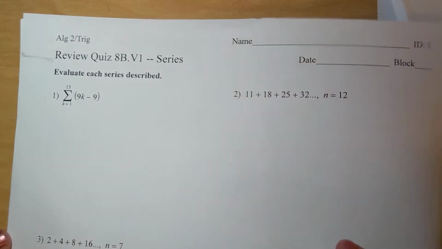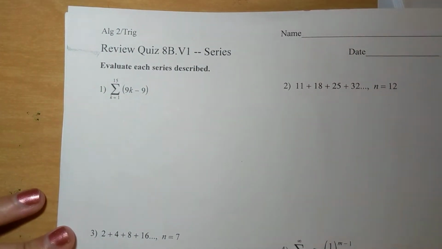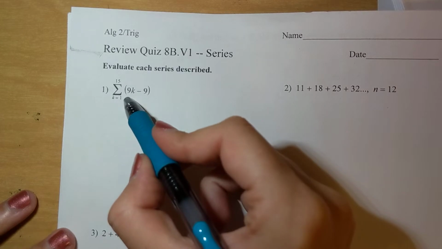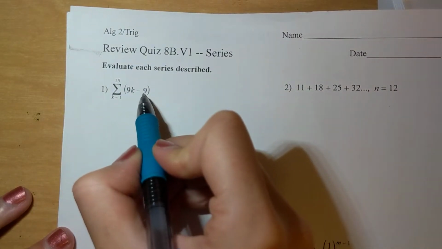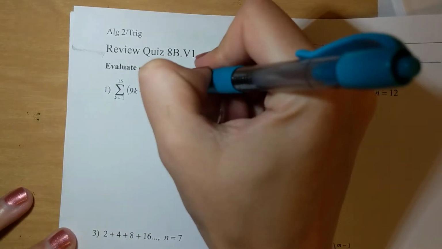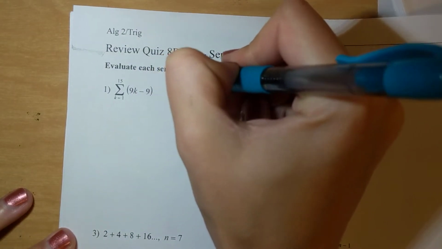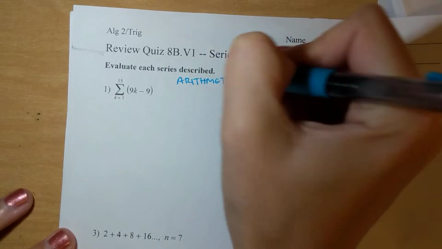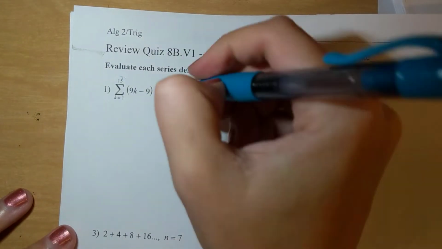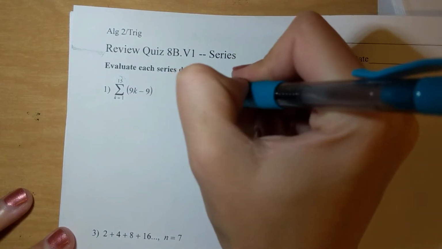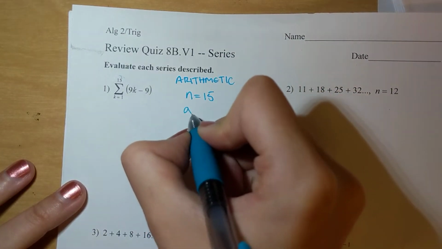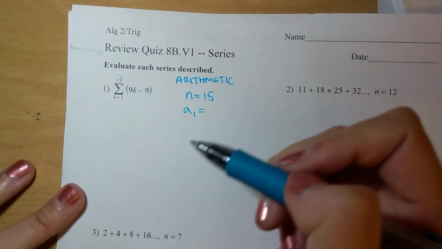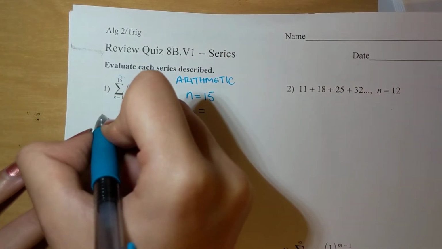All right, I'm not going to do very many of these because we did just kind of learn them. But here we have, this looks like mx plus b, so it's arithmetic. N is 15, so it is finite. A sub 1 is the very first term, so plug in 1.